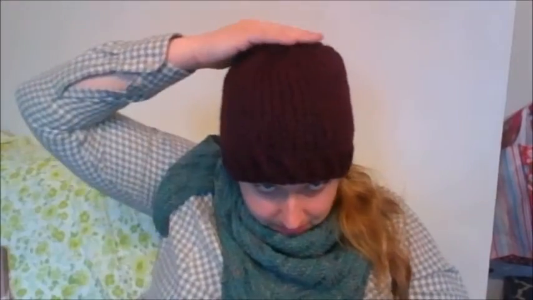Would men still like it if it had a pom-pom? I suppose they might, but I feel like if I leave it like this, it's more gender neutral. So it could go to a guy or a girl. Who knows? It's all options.